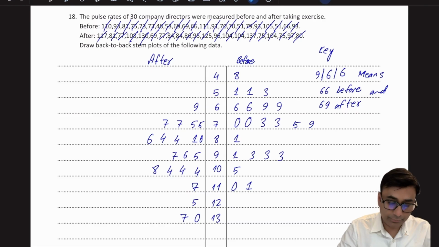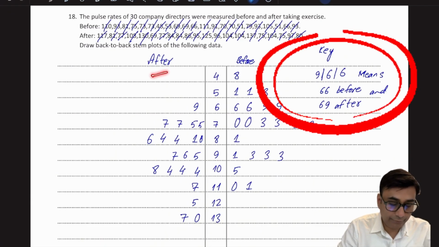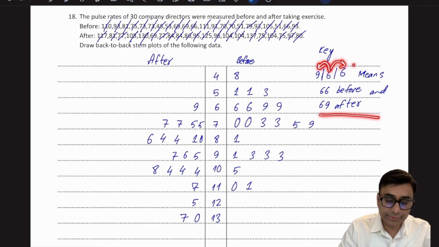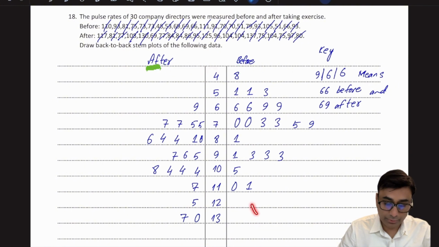Let's have a look at another example. So you have data for the pulse rates of company directors, and it's given somewhere in the range from 40s to 100s. So you can again set up a key for after and before. So if you write 9 | 66, that means that this is going to be 66 for before and 69 for after. So you describe the key, you set up the key, and then you write down all possible stems and their corresponding data on two sides of these stems for after and before. And this is how you will be able to arrange this data. You can find out your median, quartiles as well.